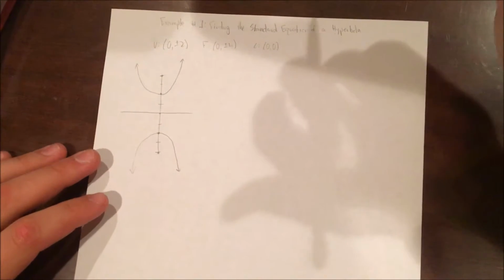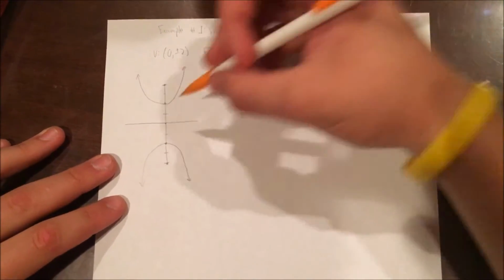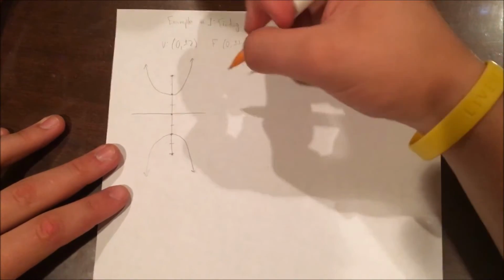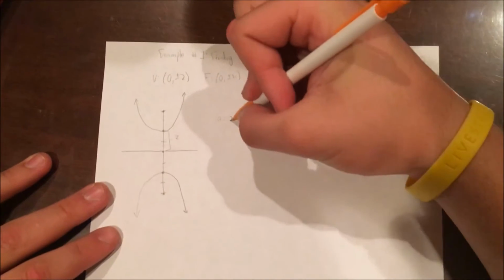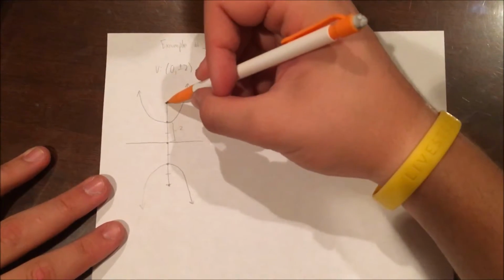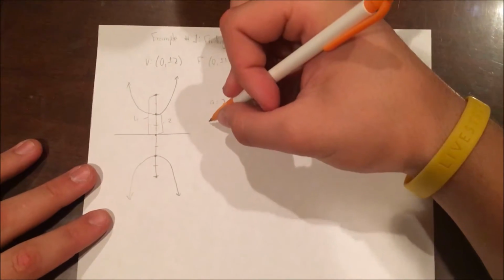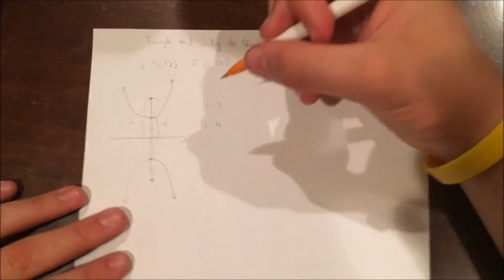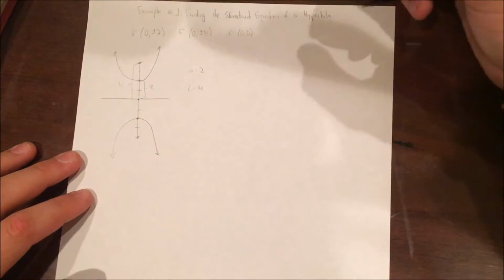And so then we're going to find the a value by looking at the distance from the center to the vertices, which in this case is 2, so you have a equals 2. And then you're going to find the c value, which is the distance from the foci to the center, which in this case is 4. So you have c equals 4. And so we're going to want to find the b value to get it in the standard equation.